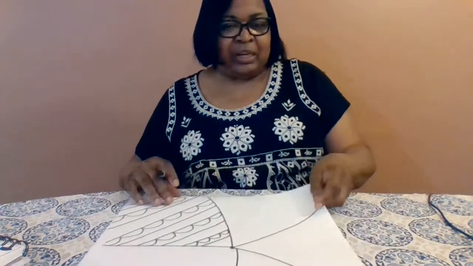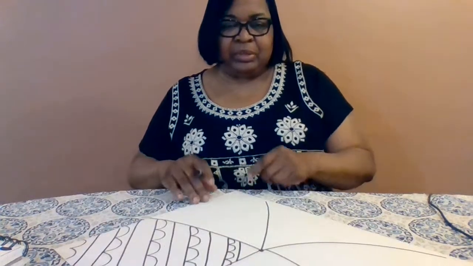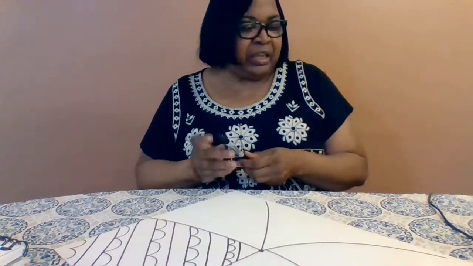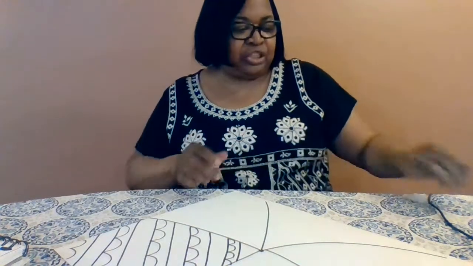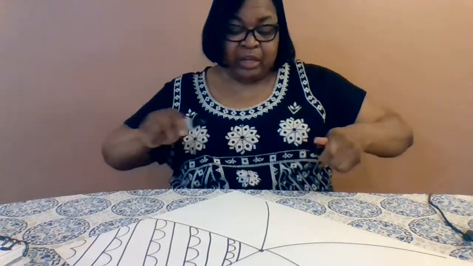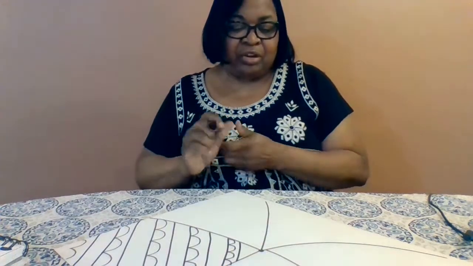I'm not going to color in layers. Now I have my next Zentangle shape that I need to fill in. I can keep it simple by just using my Sharpie marker or my crayon and pressing down as hard as I can.